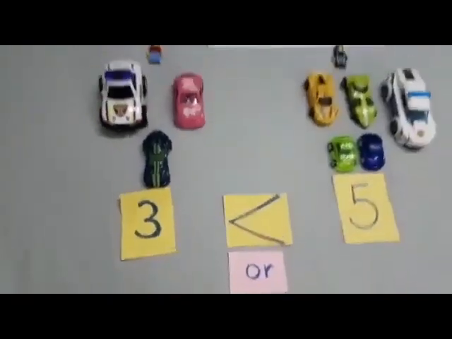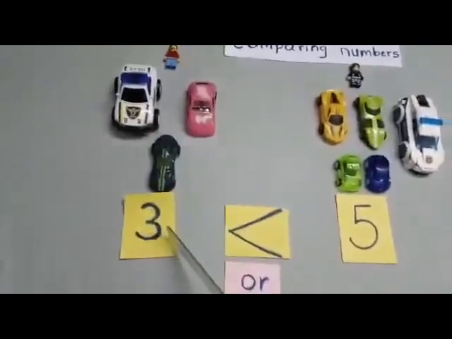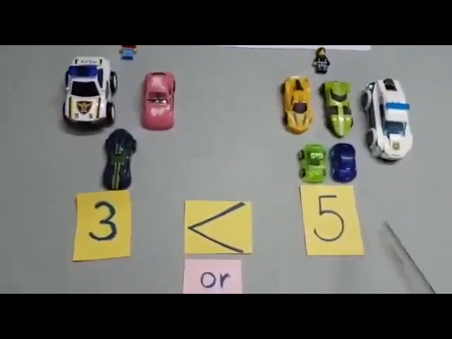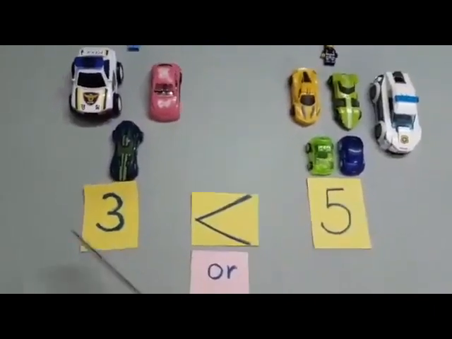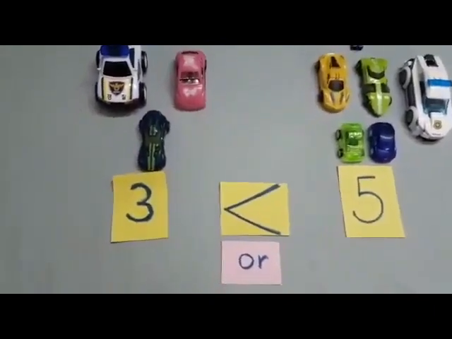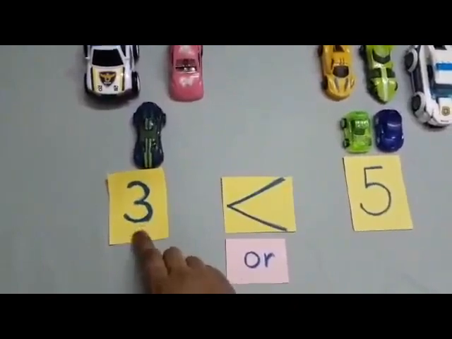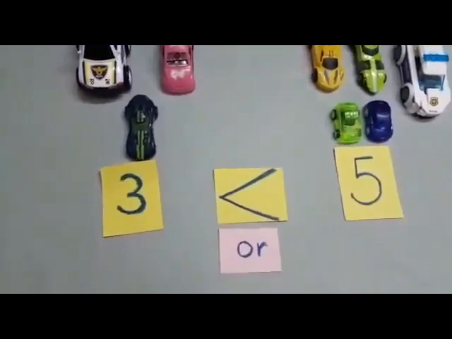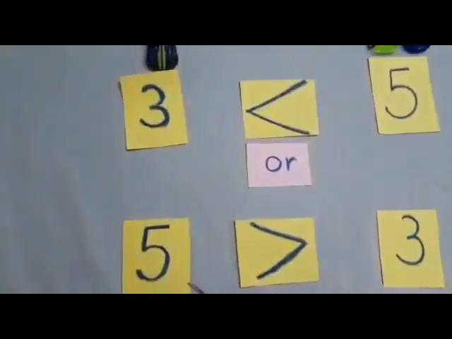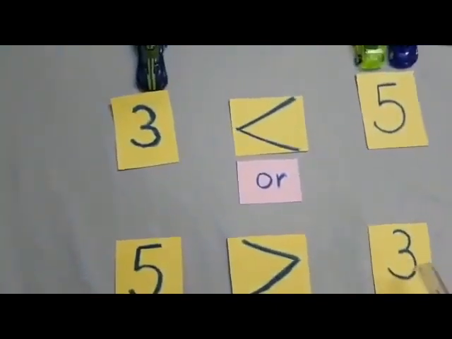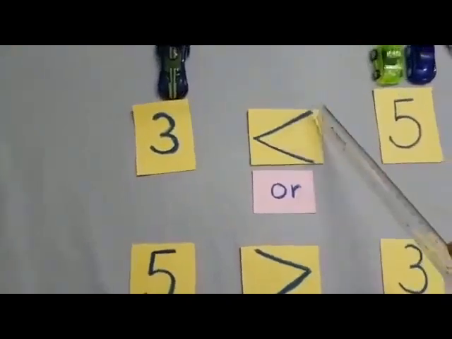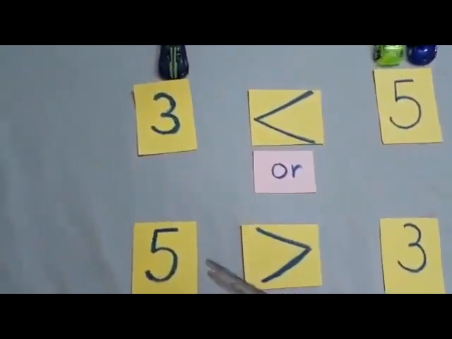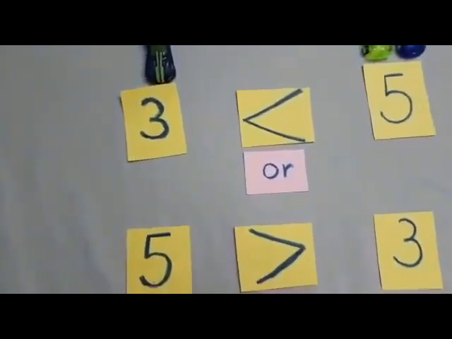Okay, children. Ram had 3 toy cars and Raj had 5 toy cars. As 5 is greater than 3, we have to write this as 3 is less than 5 or 5 is greater than 3. Children, this and this are called signs or symbols.